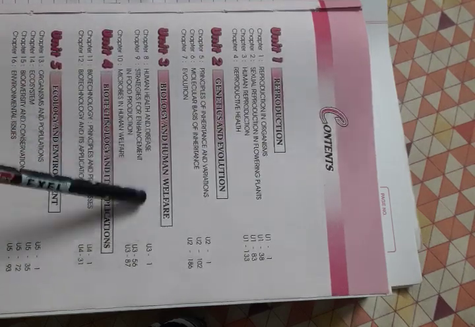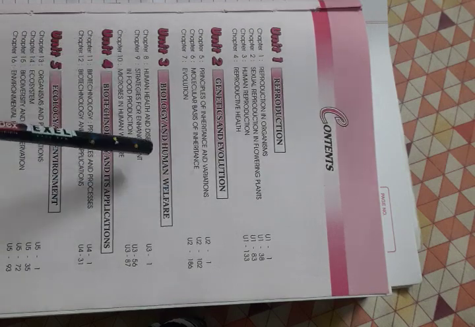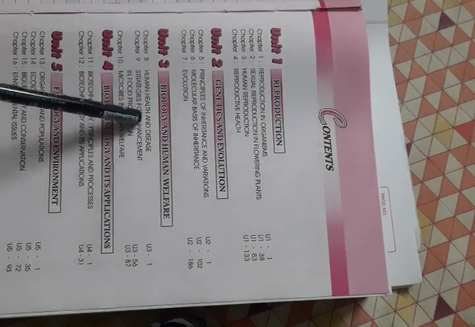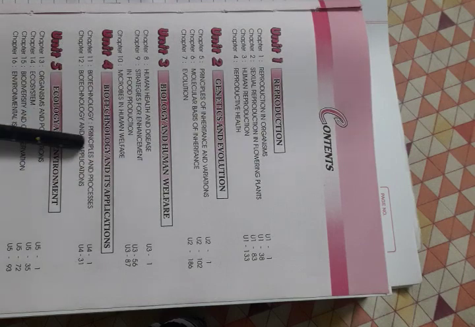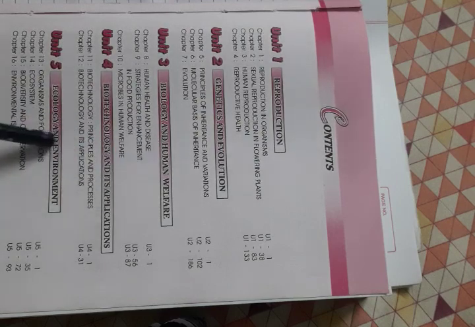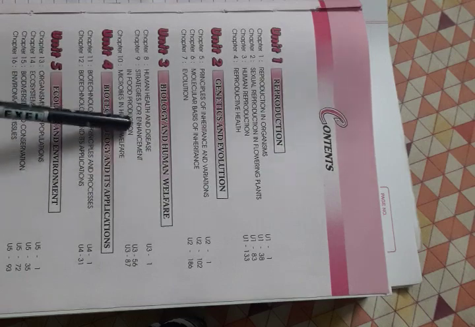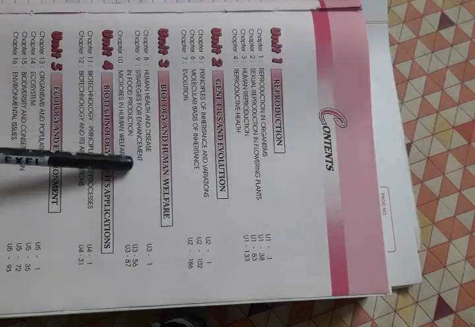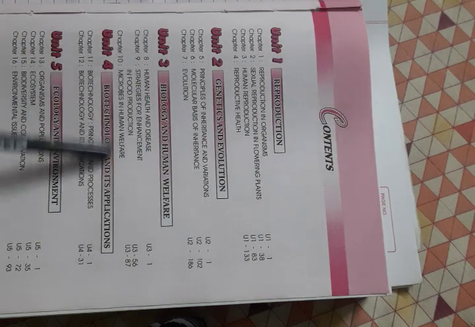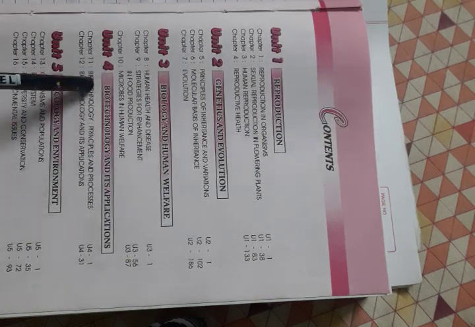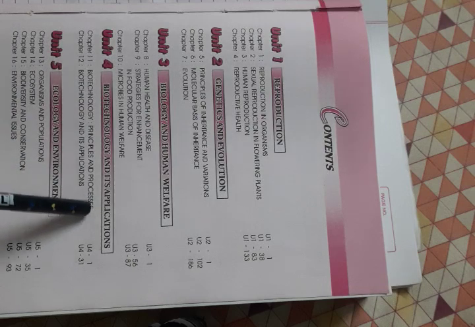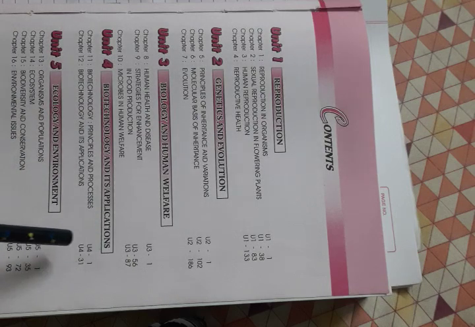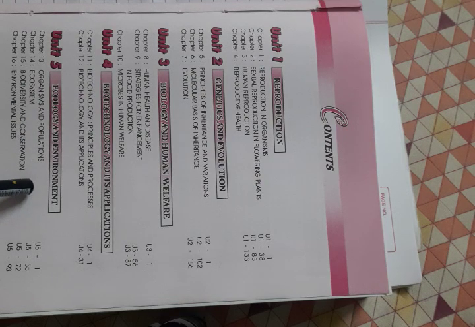Then human welfare due to biology. First of all, the problems we face are health problems and diseases due to different organisms, how to tackle them and how things happen. Then the strategies for enhancement in food production and microbes in human welfare. Well, that's it. And then the fourth unit is biotechnology and its applications. And then there is ecology and environment. That's it.